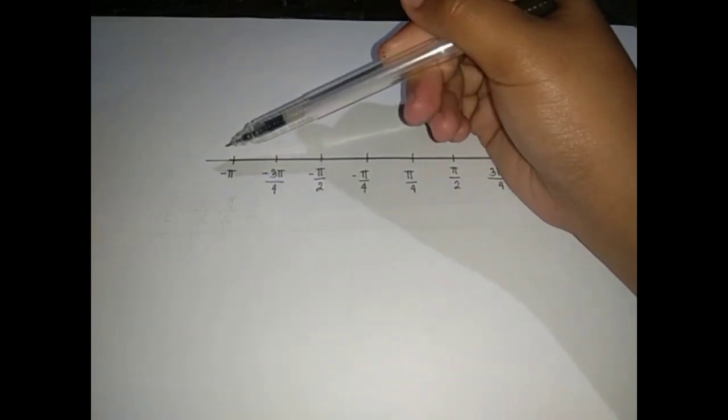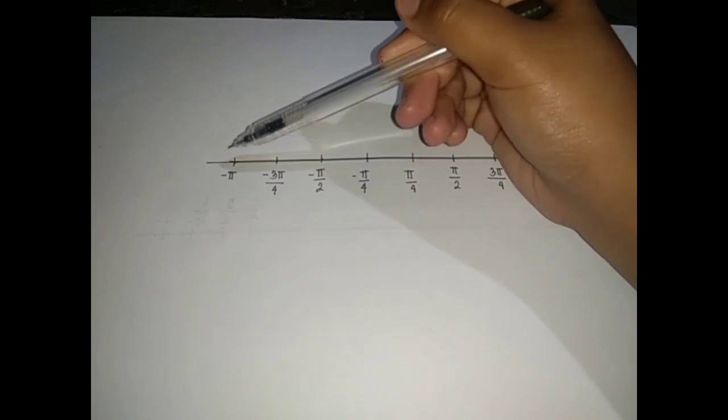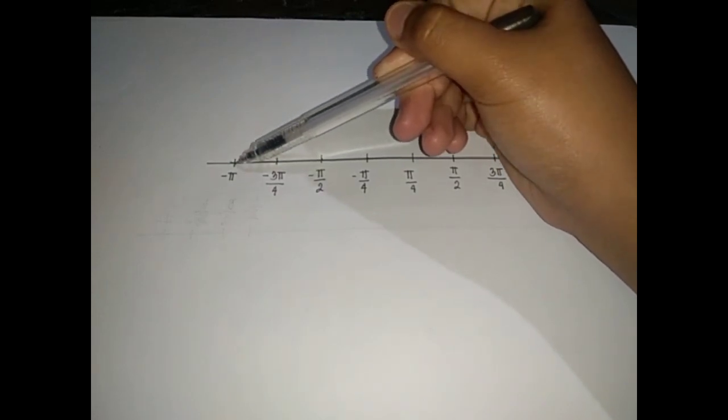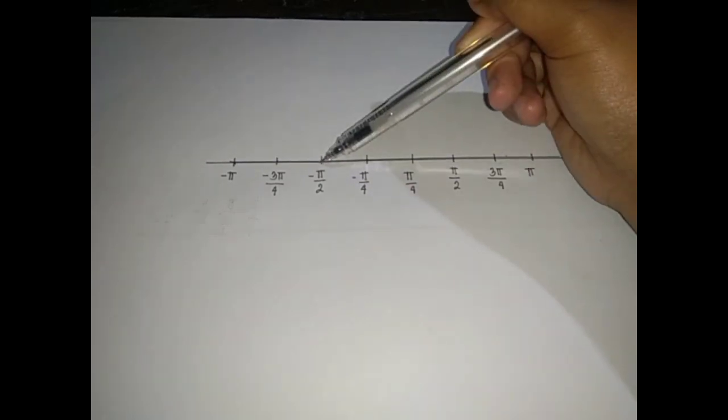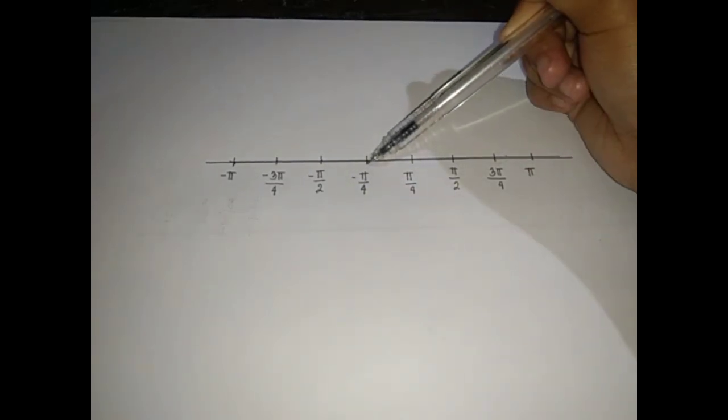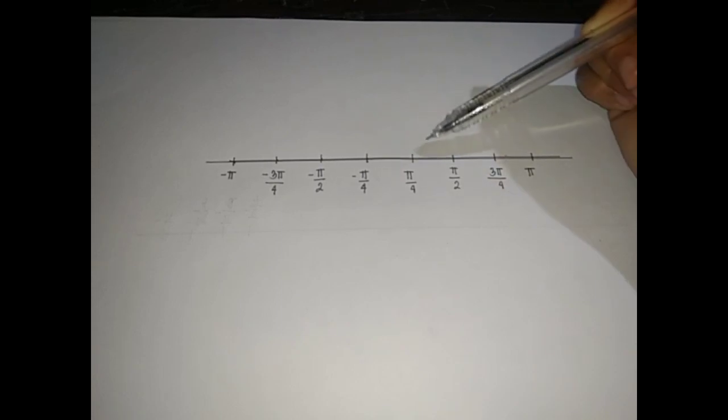This is an intercept, and this is an asymptote: intercept, asymptote, intercept, asymptote, intercept, and asymptote. Last is the intercept.